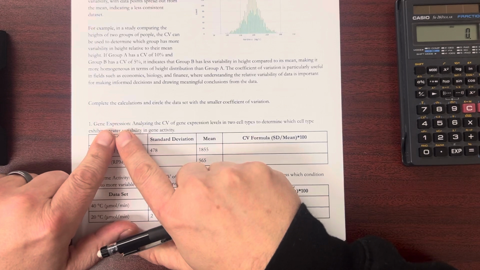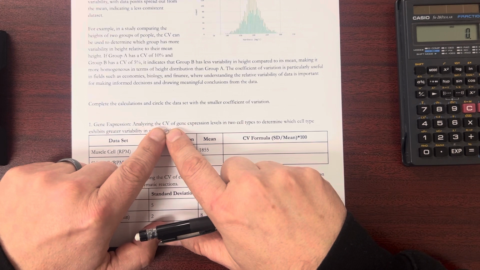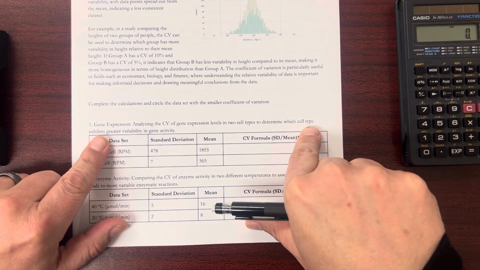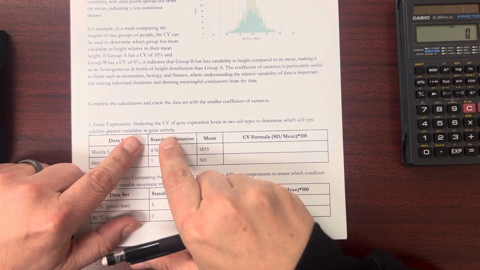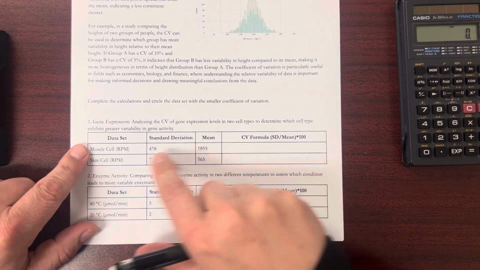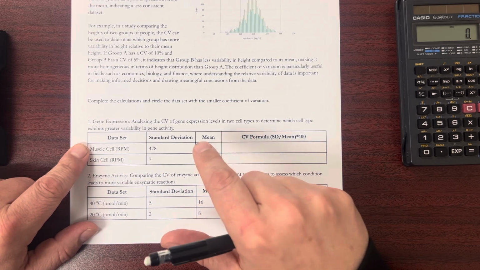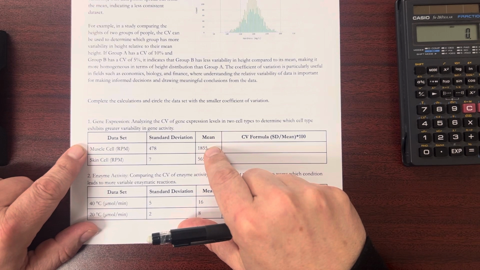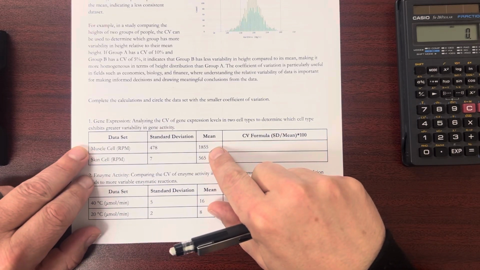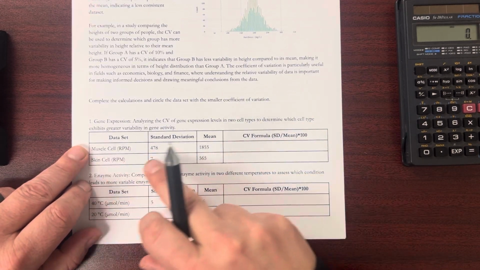Down here, it gives an example, gene expression, analyzing the coefficient of variation, that's CV, of gene expression levels in two cell types to determine which cell type exhibits greater variability in gene activity. So we've got muscle cells and skin cells. Well, muscle cells have this higher number. So it's not how much they're expressing these genes, but what's the variability of it? Like, how different is it from the mean? So that's what we're going to look at.